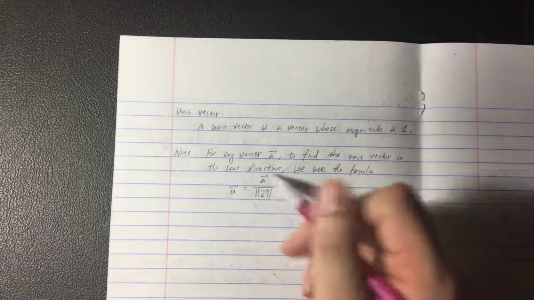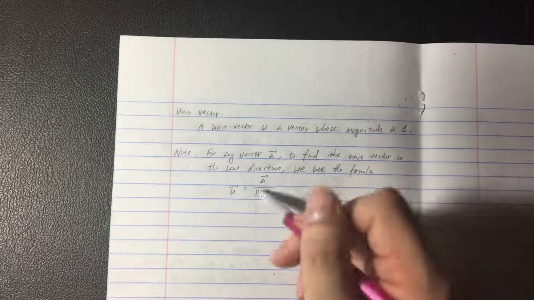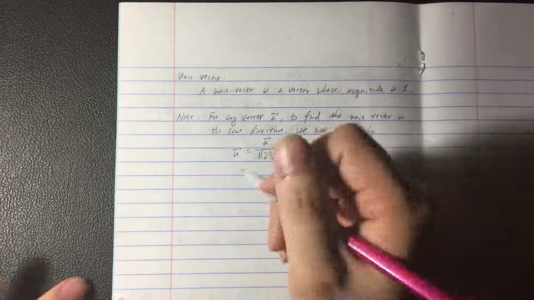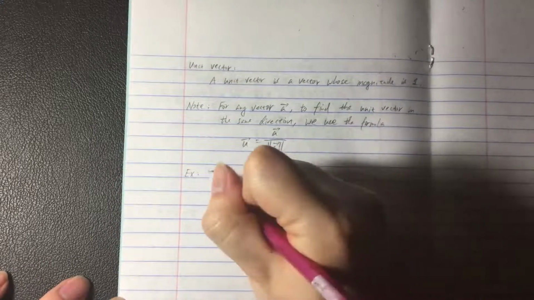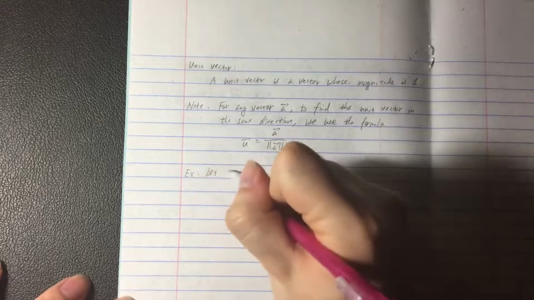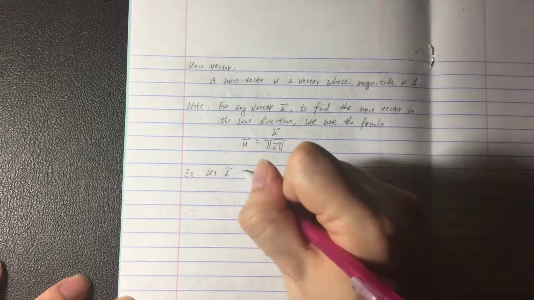Then how do we know this is a unit vector? If I do this operation, how do we know this is a unit vector? Let's check in this example here. Let A be a vector in R3.